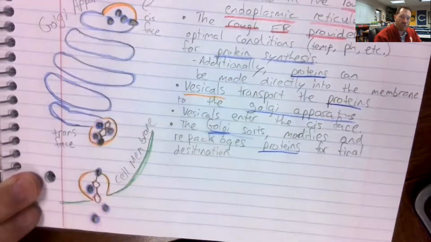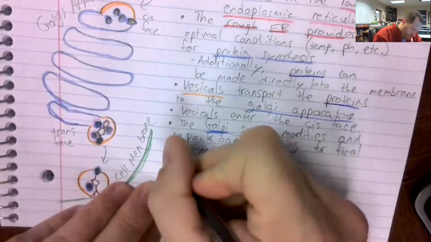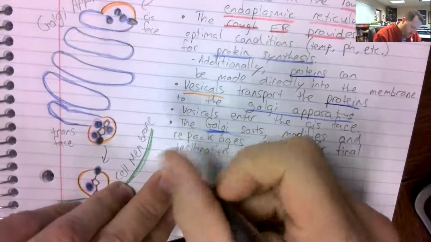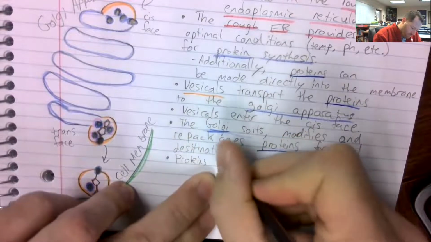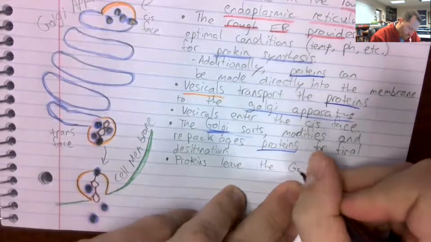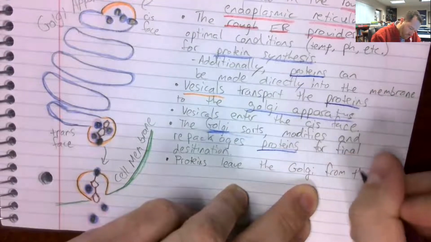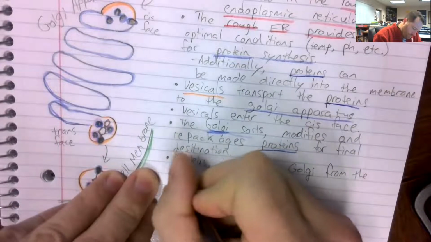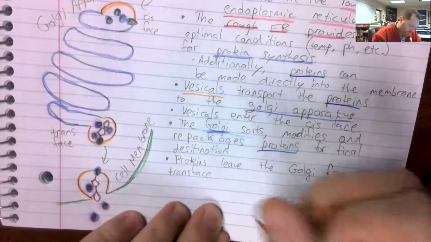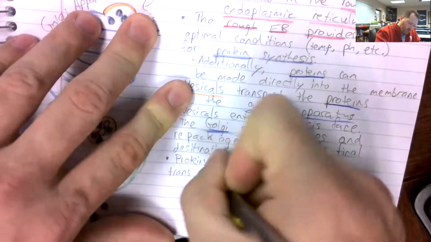Now that those proteins have been modified, this is known as the trans face. That's 2 words.